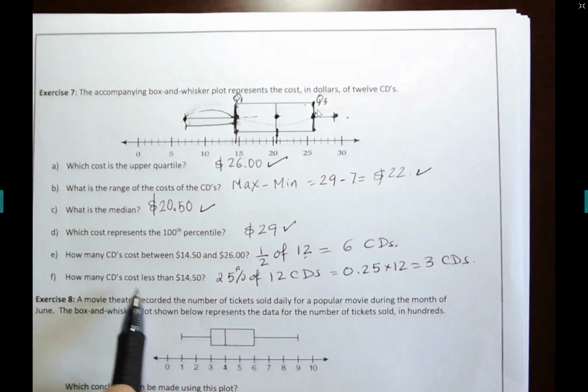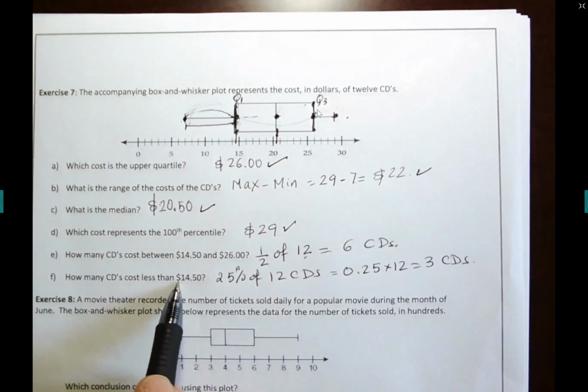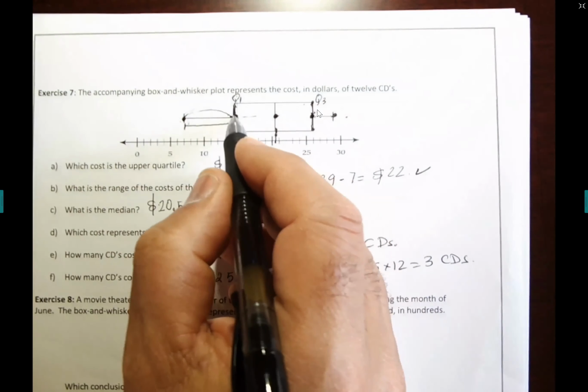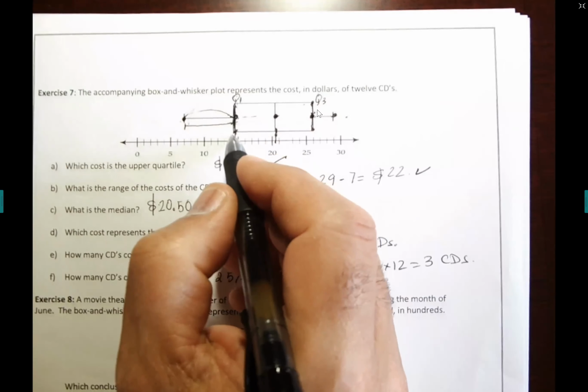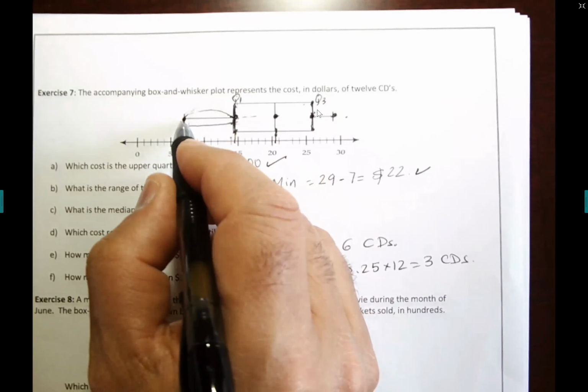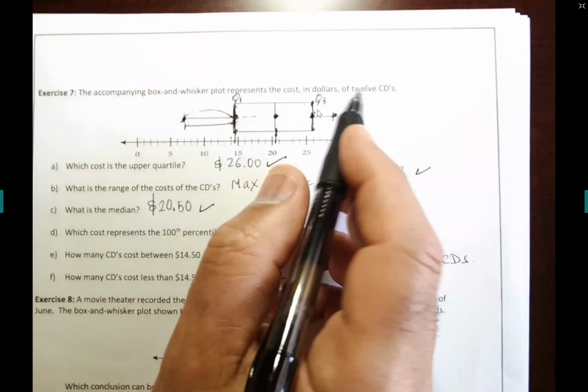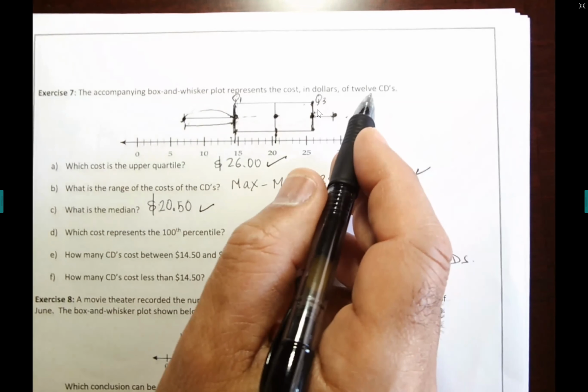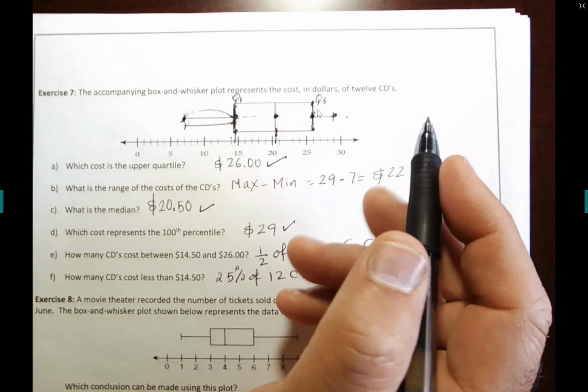How many CDs cost less than $14.50? Okay, we just said that. This is $14.50, Q1. We said from Q1 to the minimum is a quarter of the data. Well, I have 12 CDs. A quarter of 12 will be 3.